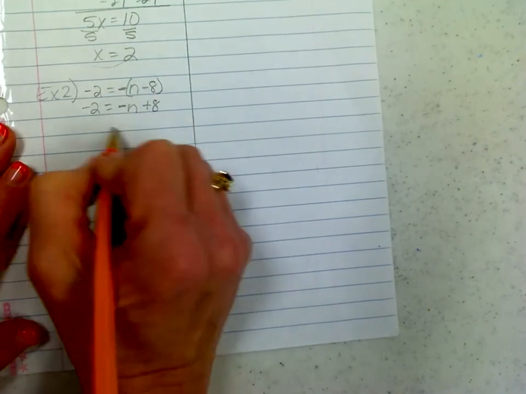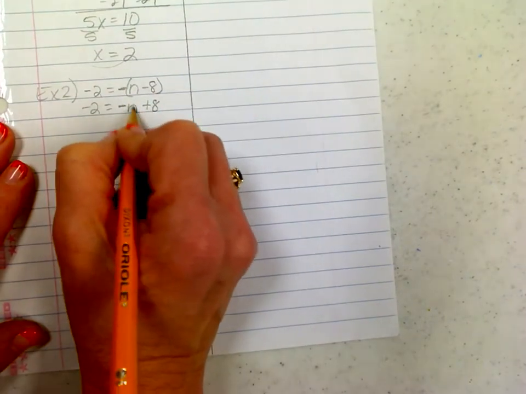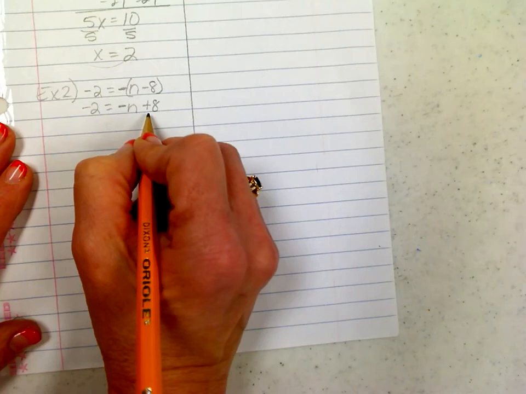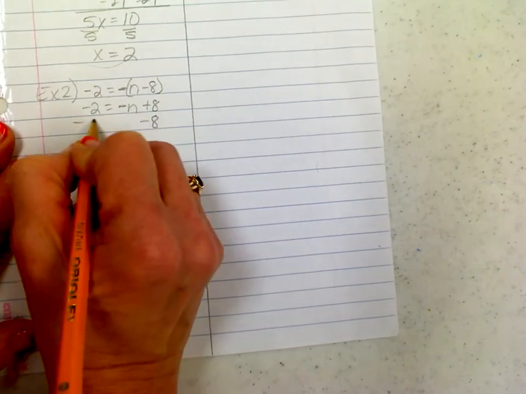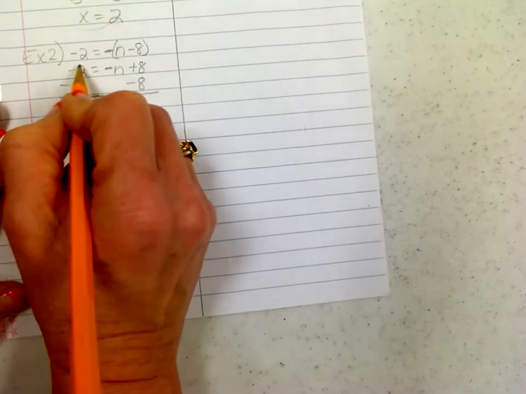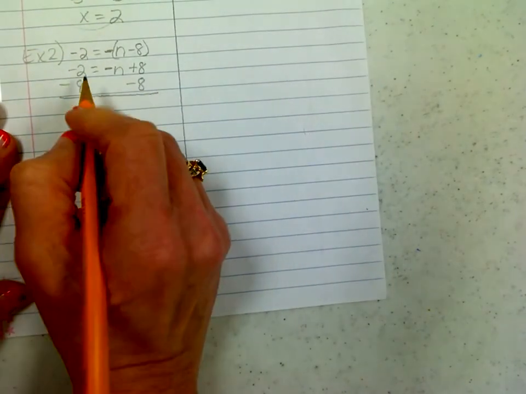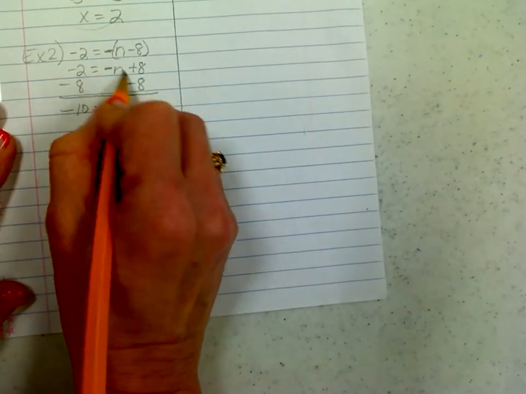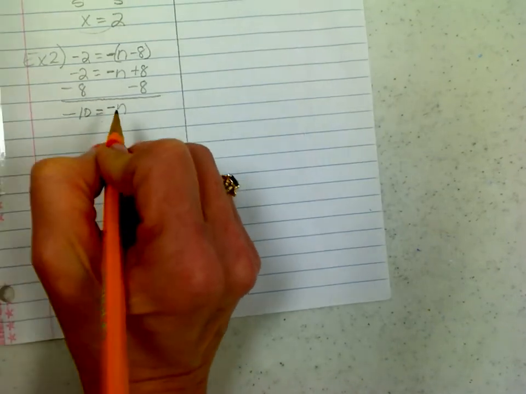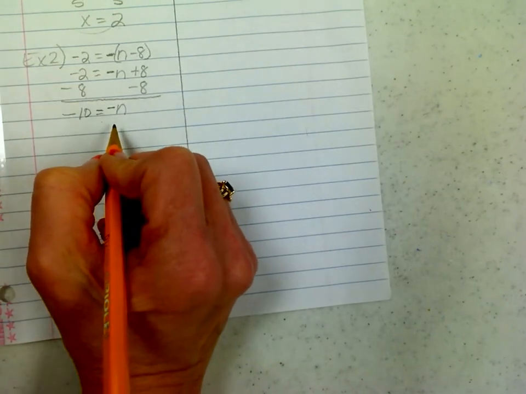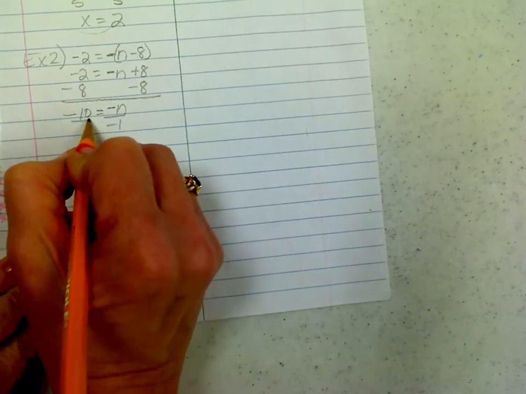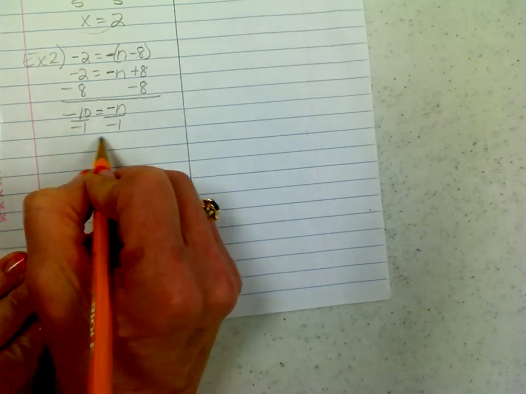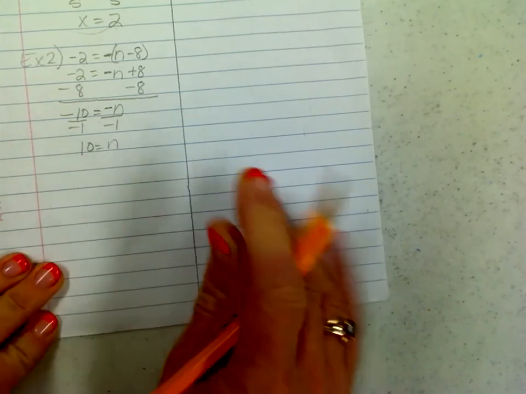Okay, now it's a two-step. It ends on this side. Your variable's on this side. So I'm going to move the 8 this way. Again, opposite to make that 0. Now be careful of your signs here. -2 minus 8 is a -10, but we still have a -n here. We want to solve for n, not the opposite of n. So again, this is a -1, so we divide by -1. -10 divided by -1 is positive 10.